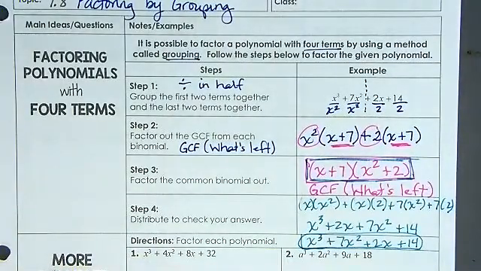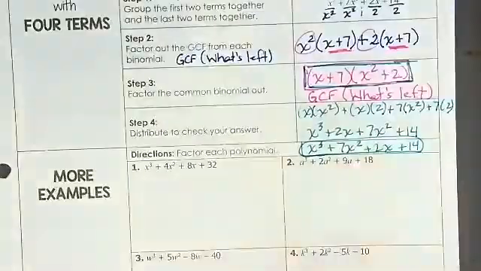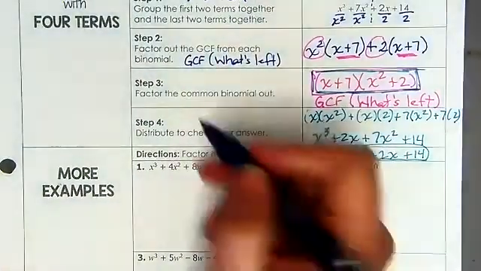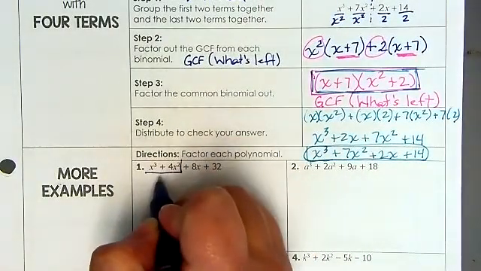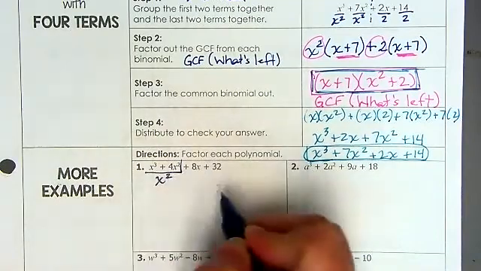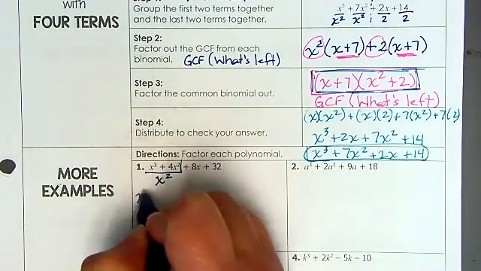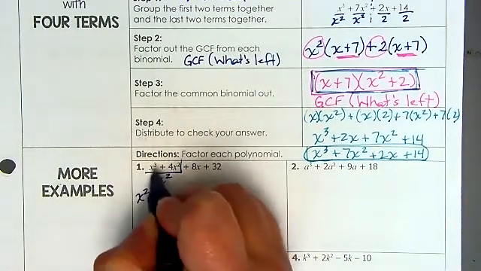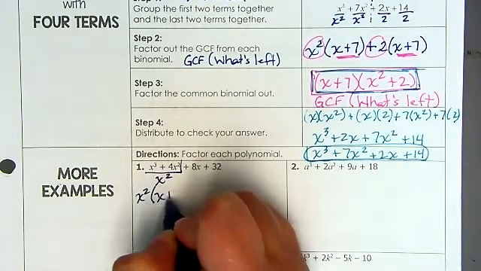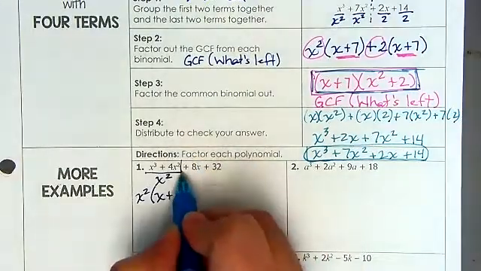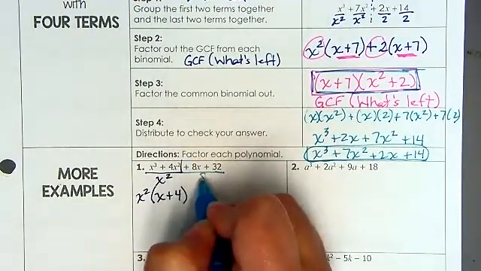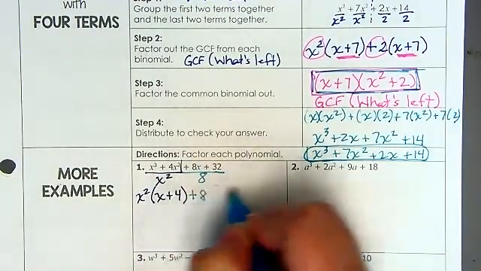All right, now let's work another example, and we'll go a little bit faster with this one. Divide in half. My GCF for the first half is going to be x squared. So I'm going to have x squared on the outside, and then what's left? X plus 4. Now I'm going to do the second half, where 8 is my GCF. So I have plus 8.